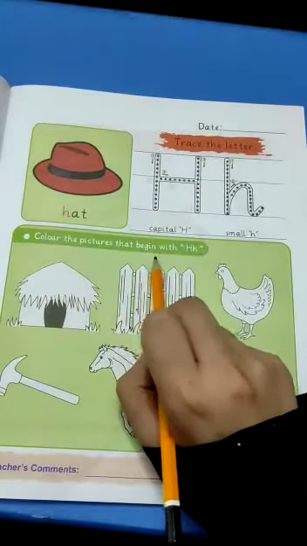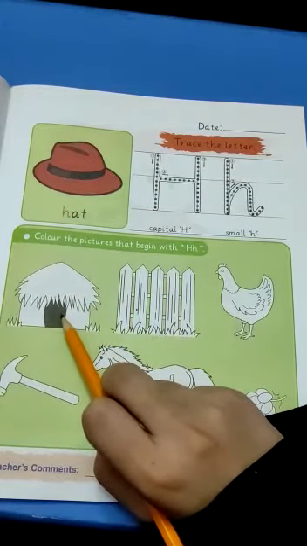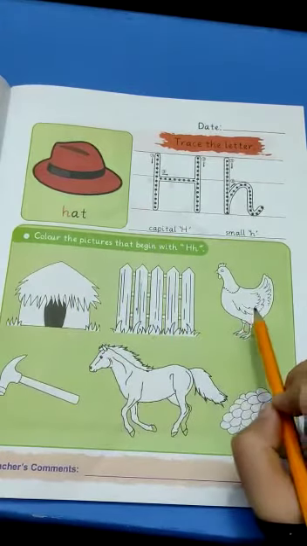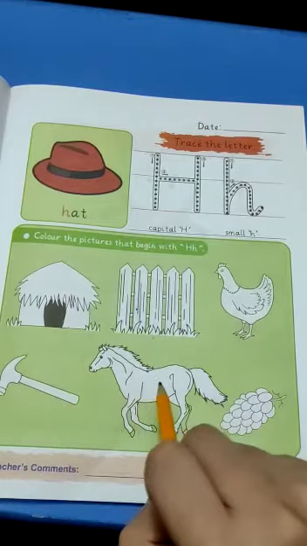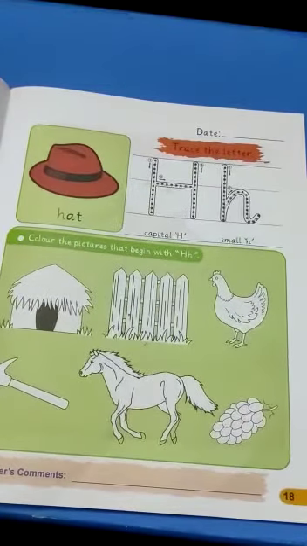color the pictures that begin with H. H, heart, H, hen, H, hammer, H, horse. Okay, open your page number 19.